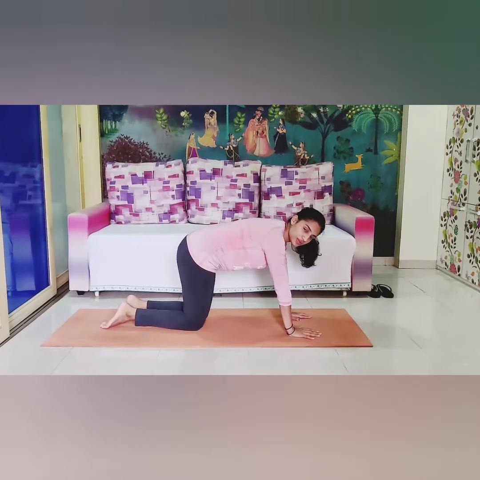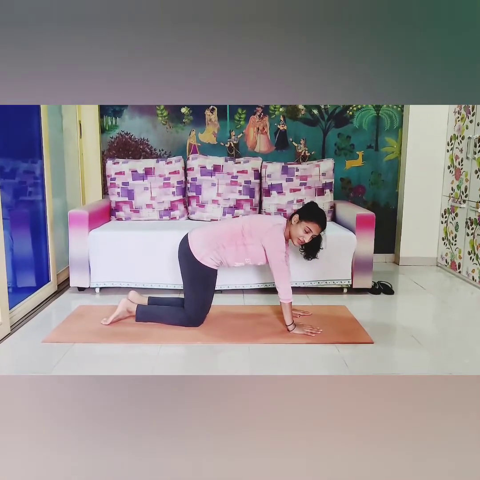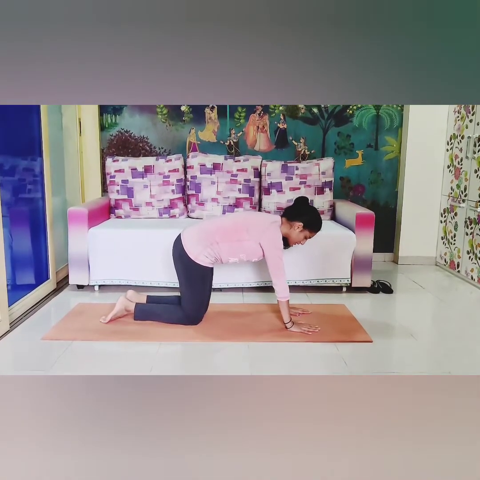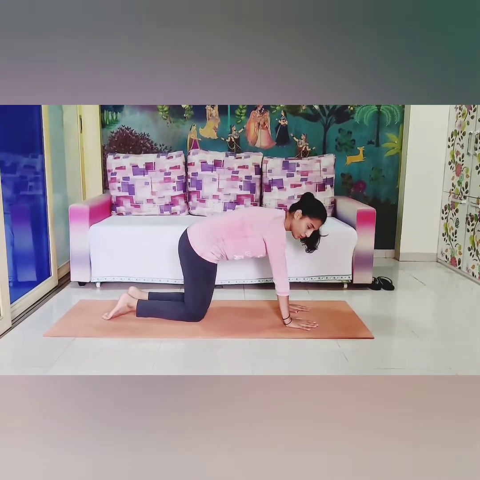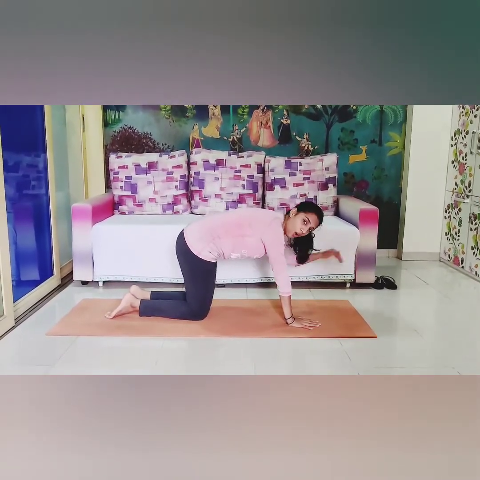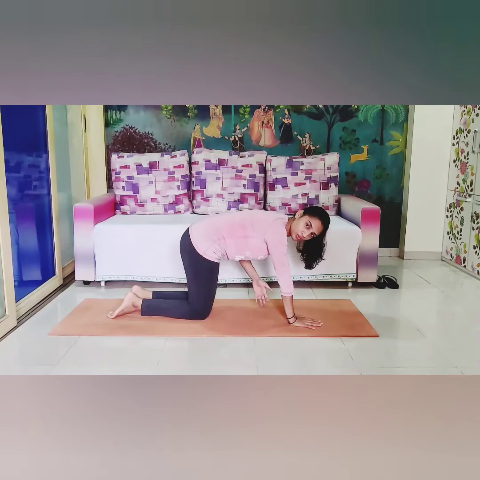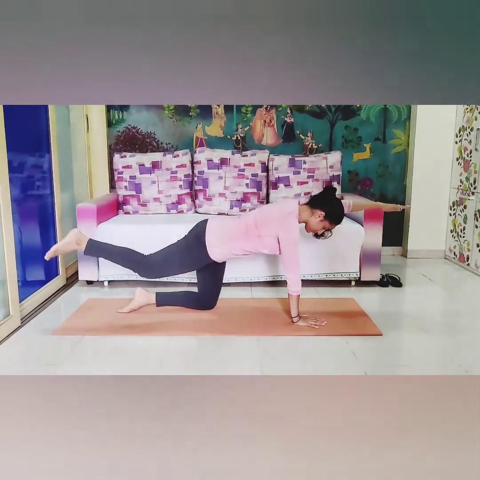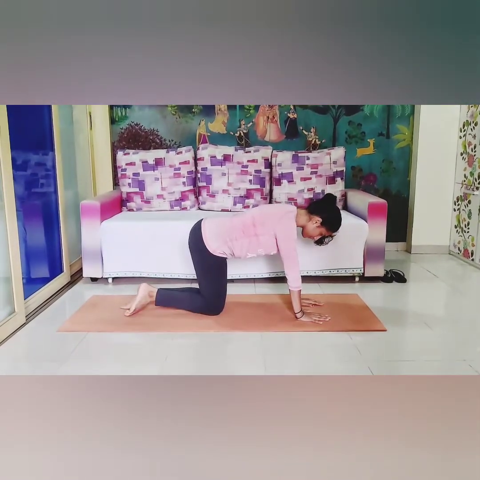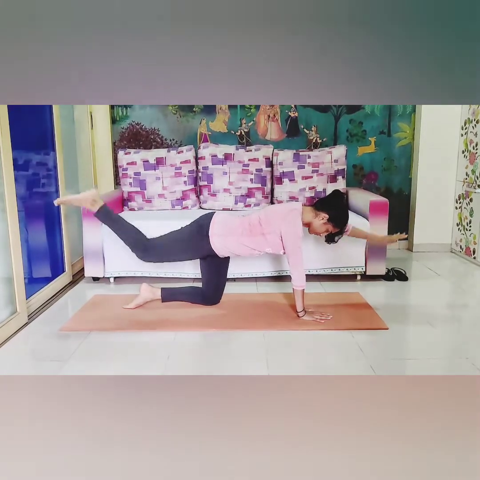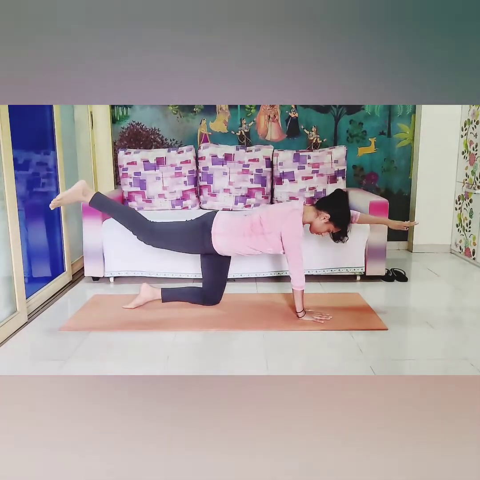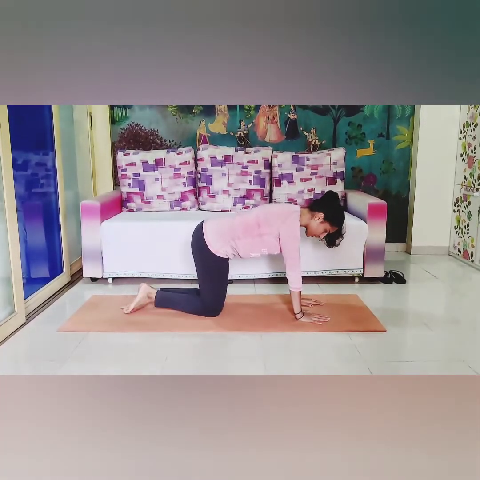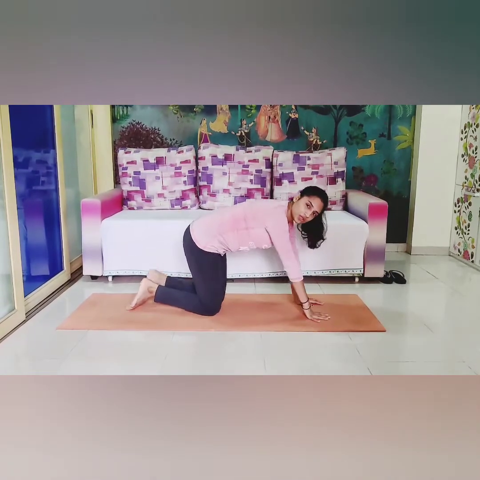Next we're going to do the Superman exercise. This is a very common exercise, so I don't need to explain much in this. Please be in the quadruped position, and आपका opposite hand and leg move होगा. Do it for 10 times, and then you can repeat it on the other side.